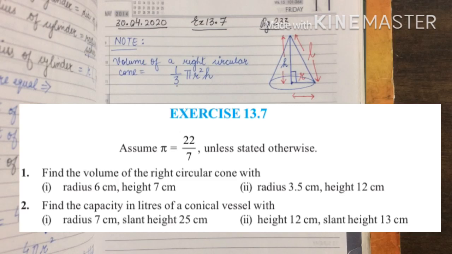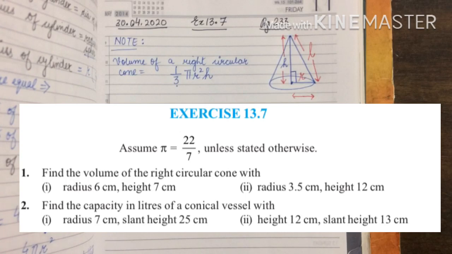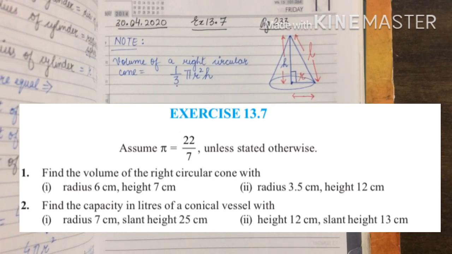Question number 1 and question number 2 of the exercise are direct applications. Take a quick look. In first question, you have to find out the volume of right circular cone. Radius and height are given in both parts. In second question, you have to find out the capacity in liters of a conical vessel. So it means the same thing. To find out the capacity means to find out the volume, but you have to give your answer in liters. So you'll have to convert after you calculate your volume.